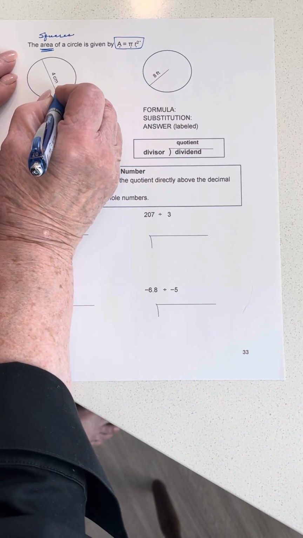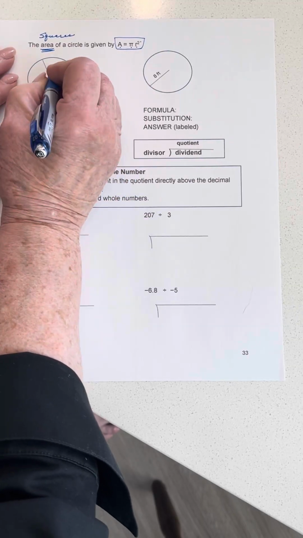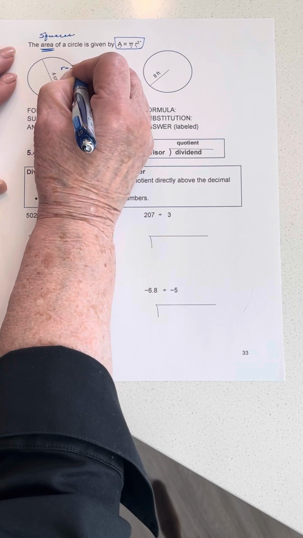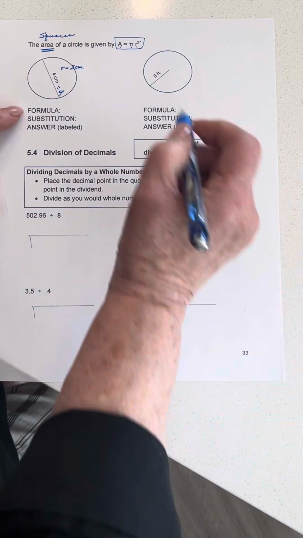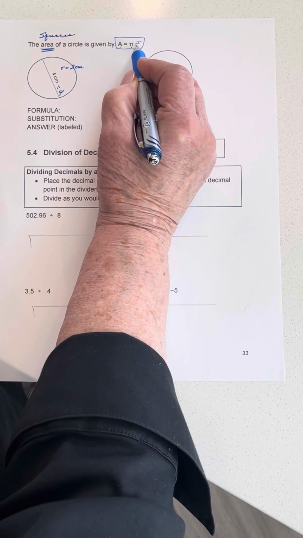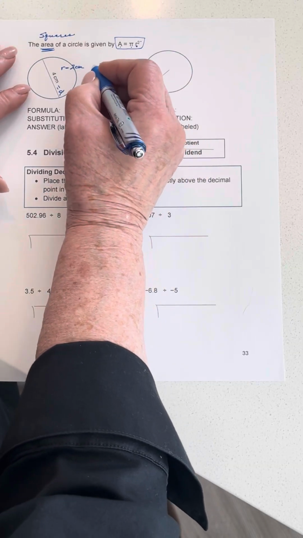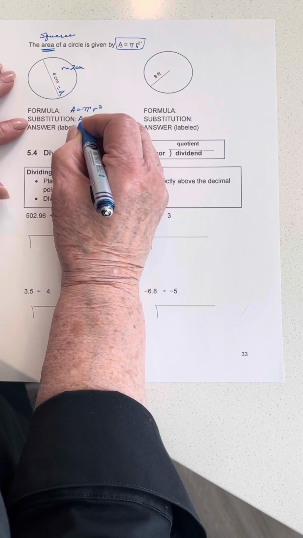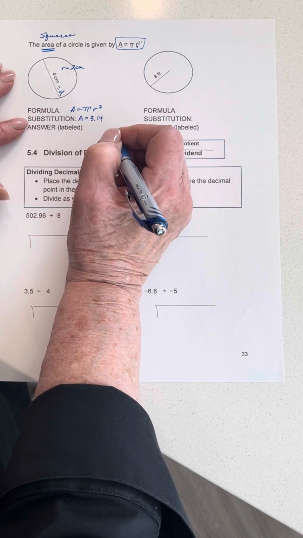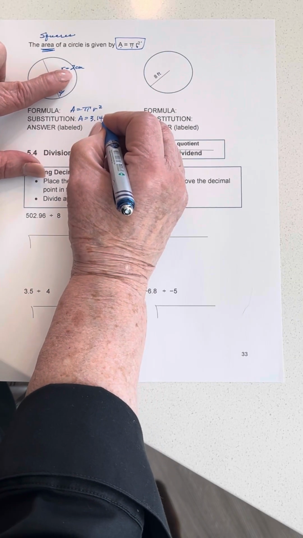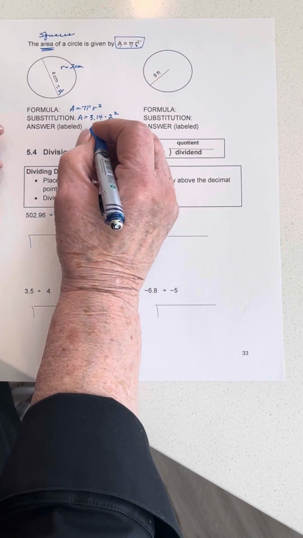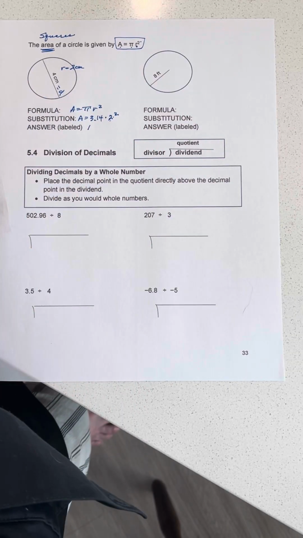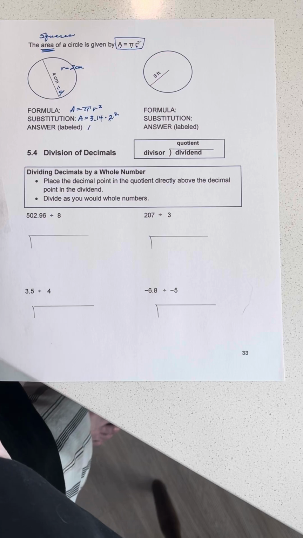So 4 centimeters is the diameter. The radius would be half of that. So on this particular circle, the radius would be 2 centimeters. Because you're using the radius, you have to use the radius measurement in the circle. So we'll write the formula, pi r squared. Now we'll substitute, and again, we'll use 3.14 for pi. The radius we said was 2, and we're going to square that. So in other words, we're going to be multiplying 4 times 3.14, which you can do, or you can do it on your calculator.